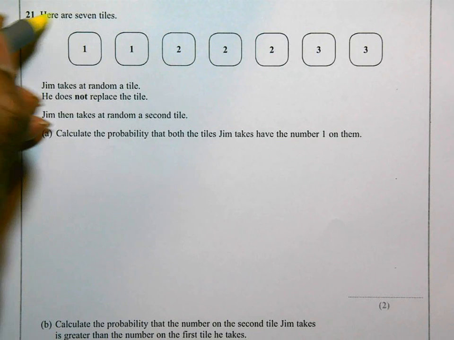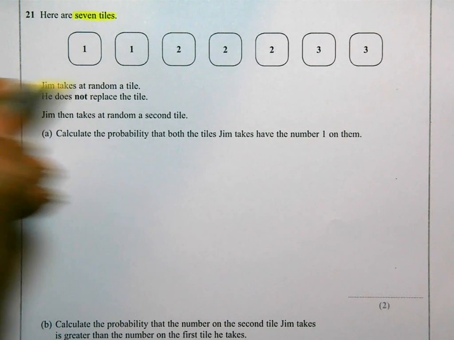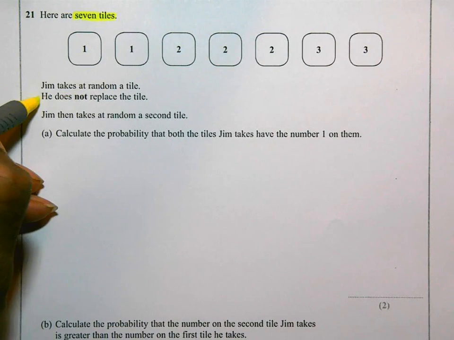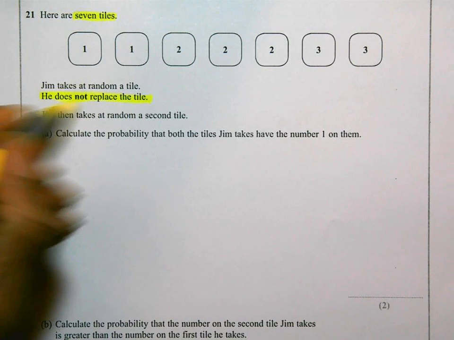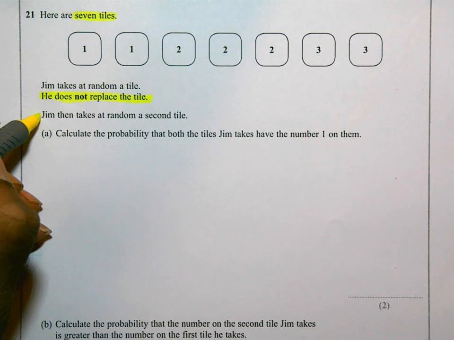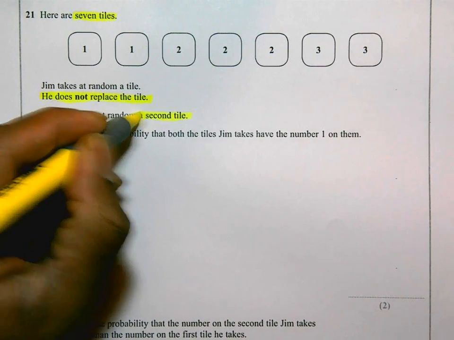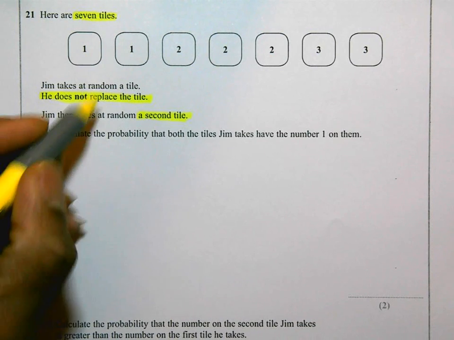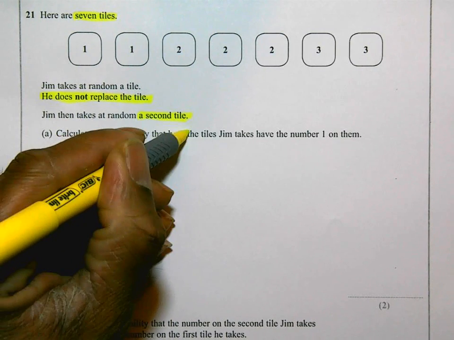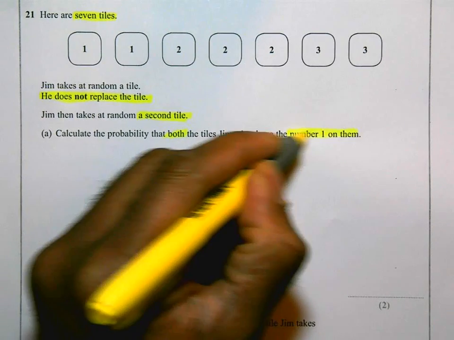Here are 7 tiles. There's 7 tiles altogether. Jim takes at random a tile. He does not replace the tile. That's really, really important. They put "not" in bold. So Jim then takes at random a second tile. So he picks 2 tiles from this pile and he doesn't replace the first one. Calculate the probability that both the tiles that Jim takes have the number 1 on them.